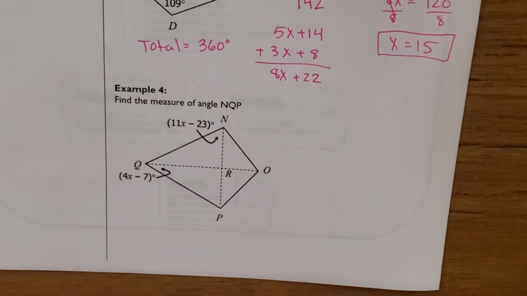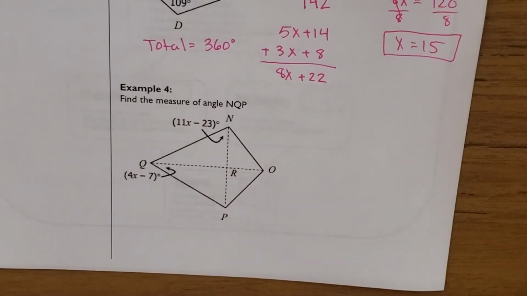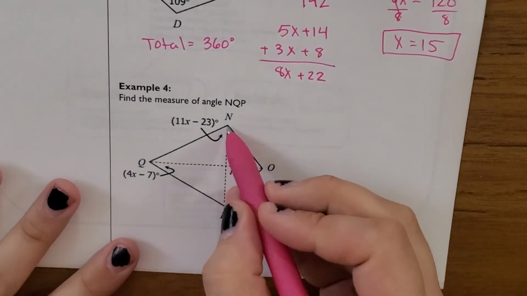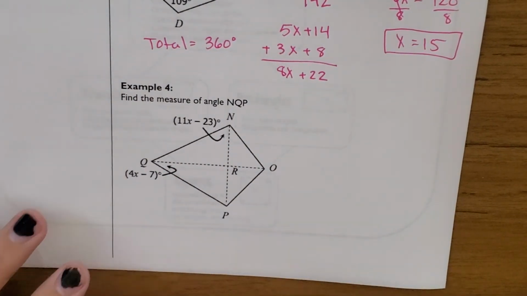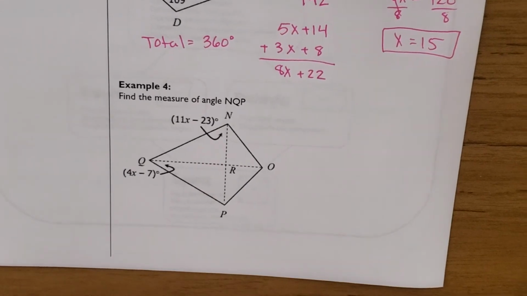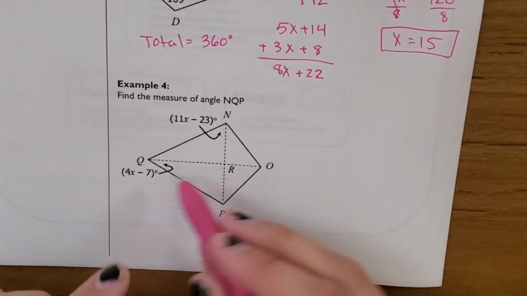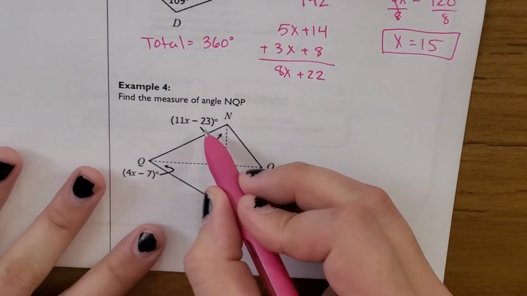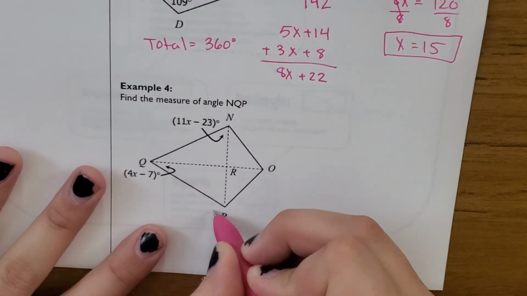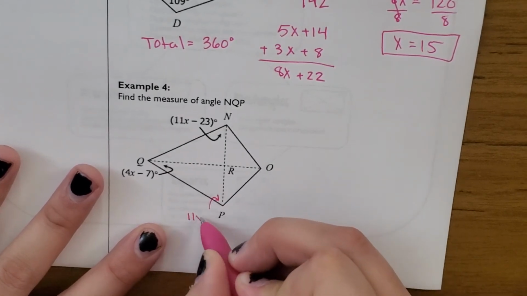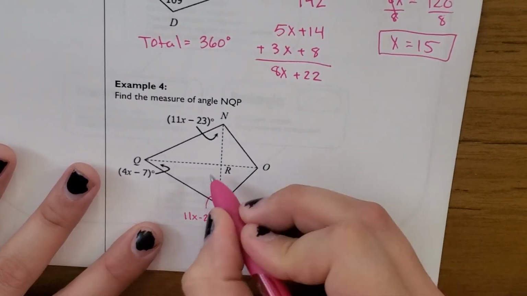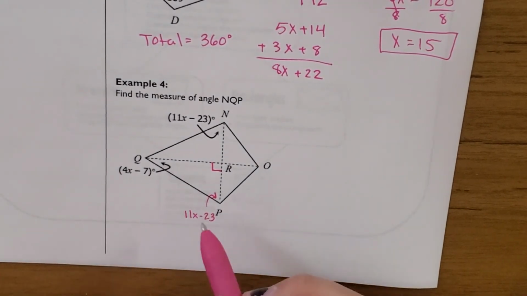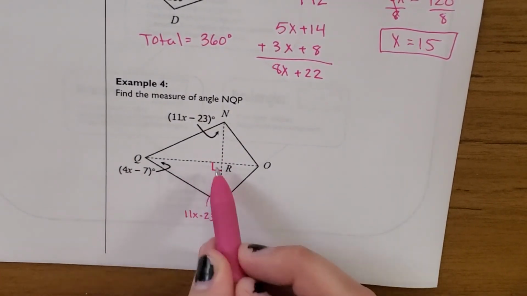And in the last example, example 4, find the measure of angle NQP. So they're asking me to find the measure of angle NQP. It kind of leaves us in a little bit of a struggle here, because I've got these angles all over the place, but we really do know a lot of information here, right? Because if this is 11x minus 23, this is 11x minus 23. We also know that diagonals have to meet in 90-degree angles because they're perpendicular. So what you can see is I actually have all 3 angles of this triangle right here.